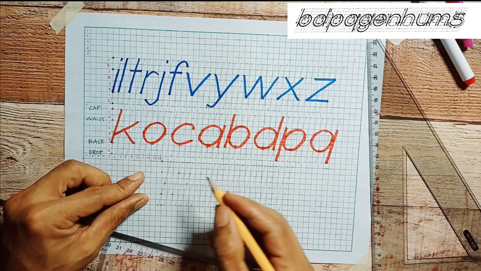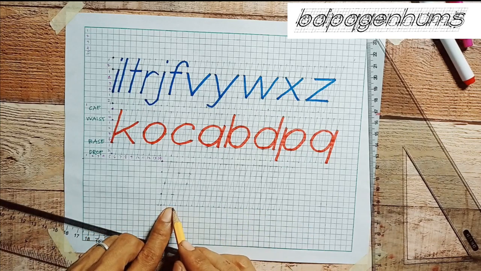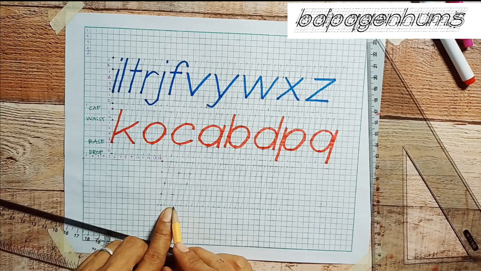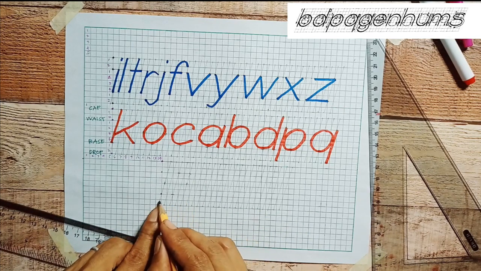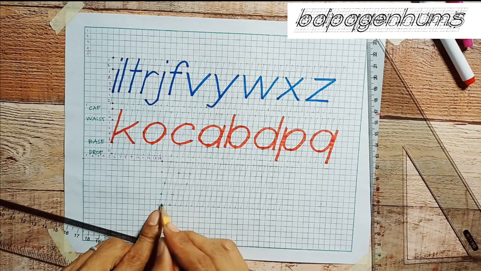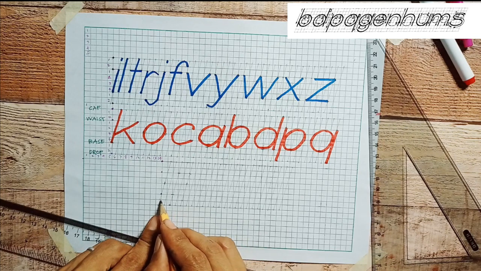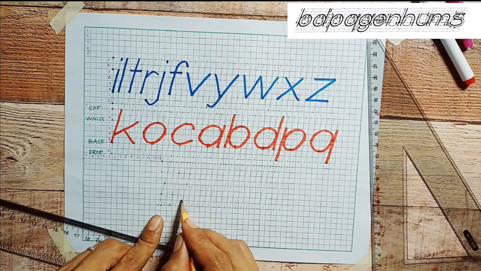Now, it extends towards our drop line. So first, find the edge here. Get the center and towards the other part here. So that will be your curve there.